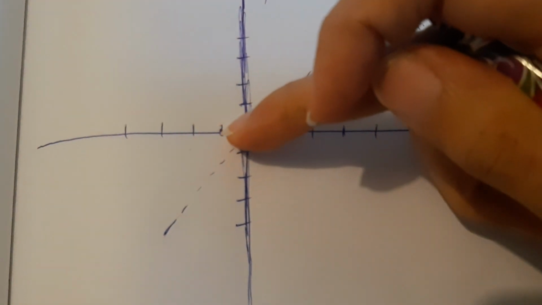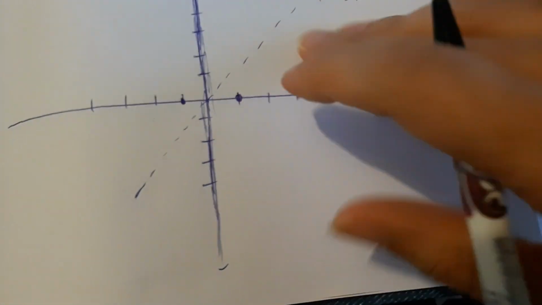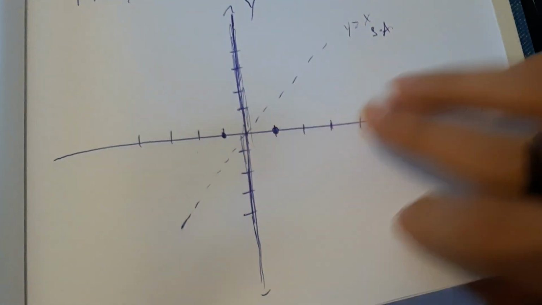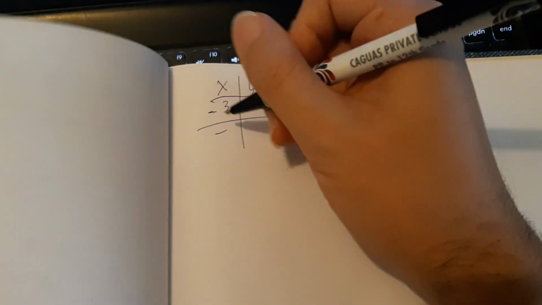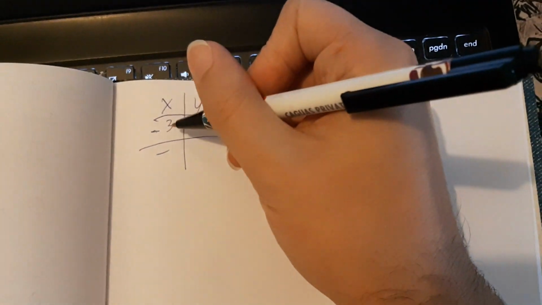So let's see, x, y. We already know that when x is -1, y is 0. So let's take a smaller number, let's say -3.